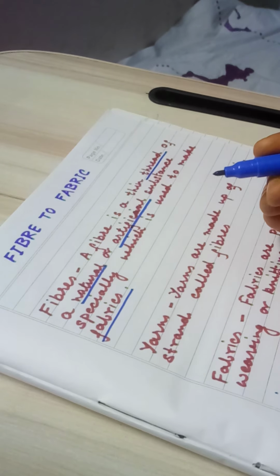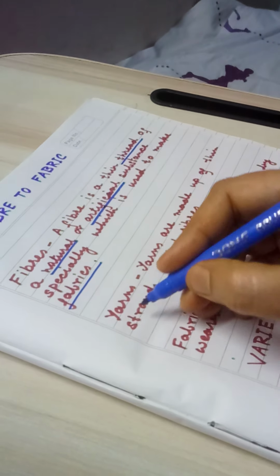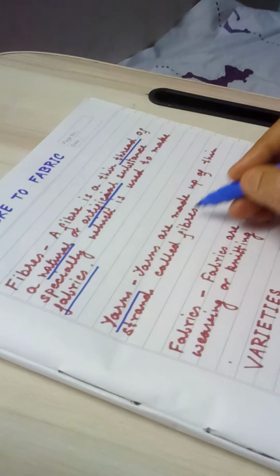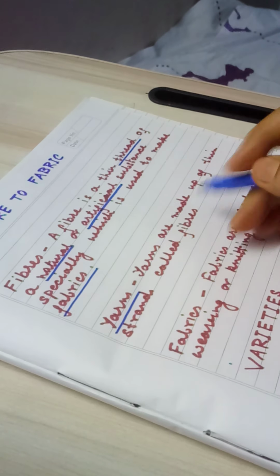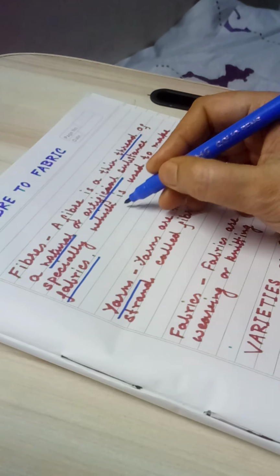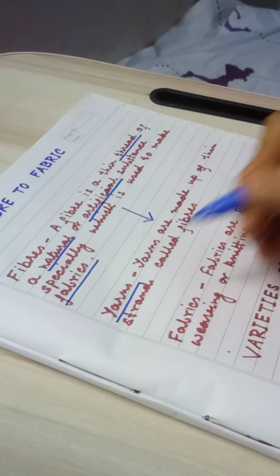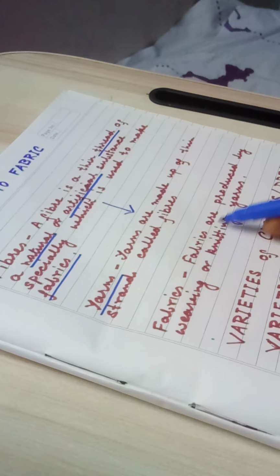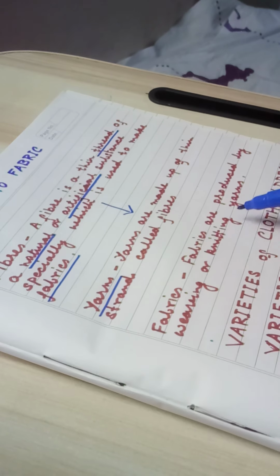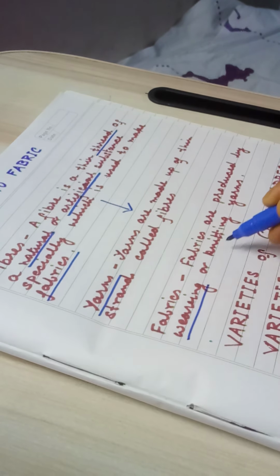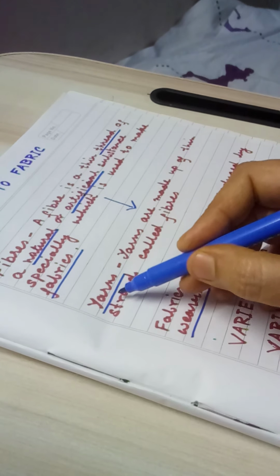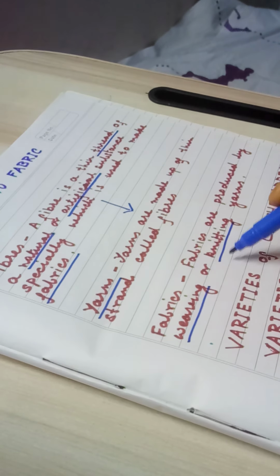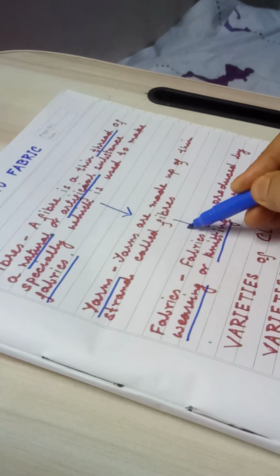We make the fabrics. Another term you get is yarns. Yarns are made of thin strands called fiber. So from the fiber we get the yarn. Next, fabrics. Fabrics are produced by weaving or knitting yarns. So by weaving or knitting the yarn, that is the thread, we get the fabric.